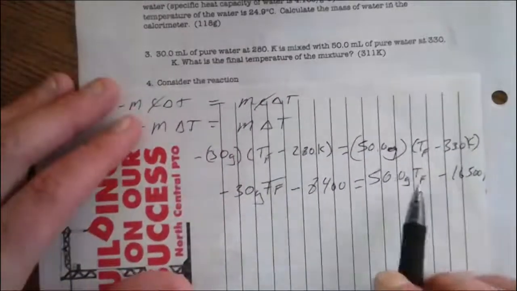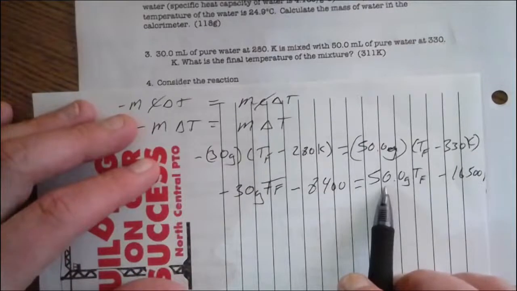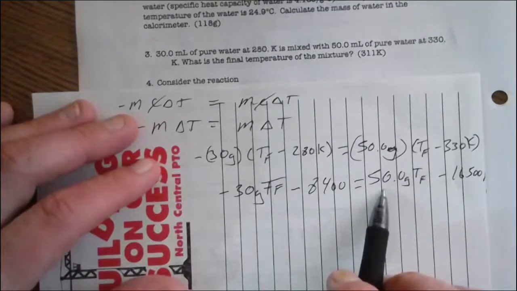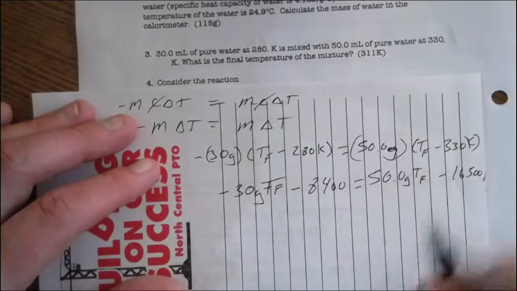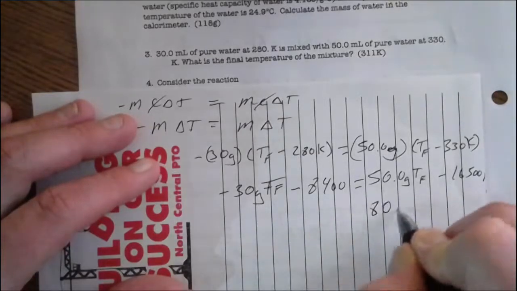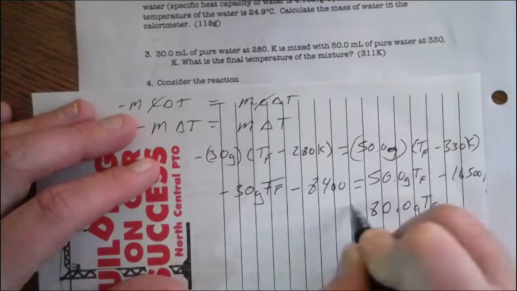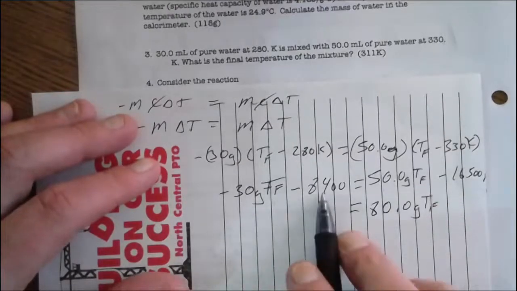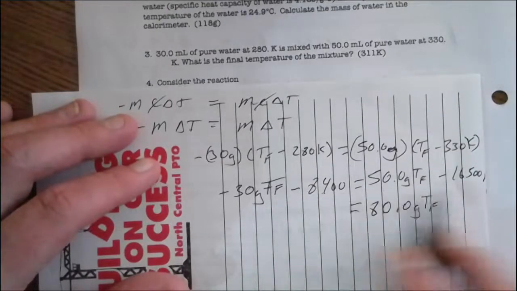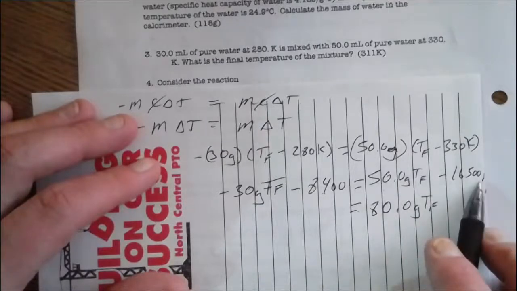Now what do we do to both sides? Well, I want to isolate TF. My mind wants to make it the positive side. So if I add 30 to each side, that's going to be 80 grams of TF. And then I have negative 8,400 here. What am I going to do? I'm going to add this to that side.